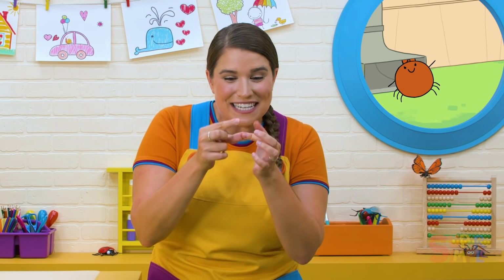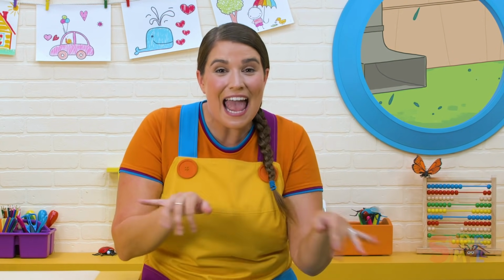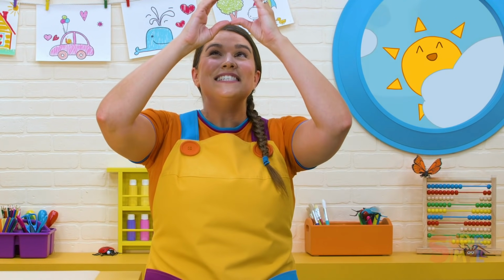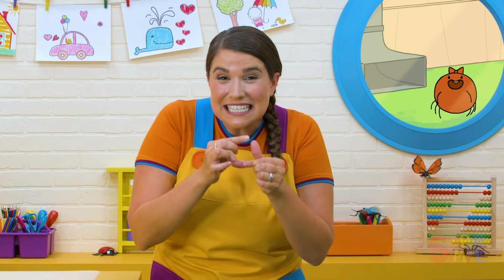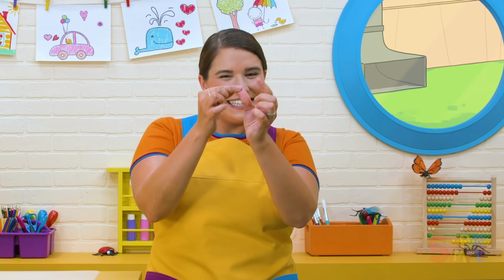The teensy weensy spider went up the water spout. Down came the rain and washed the spider out. Out came the sun and dried up all the rain. Then the teensy weensy spider went up the spout again.